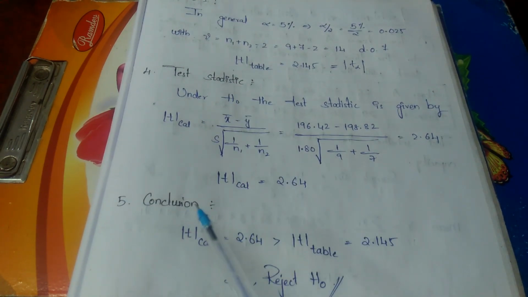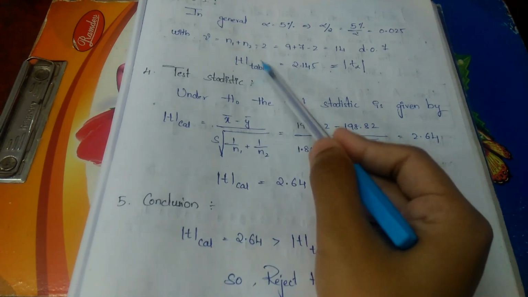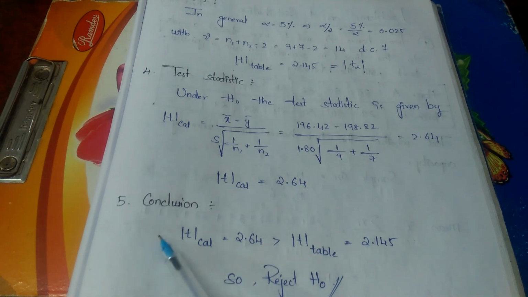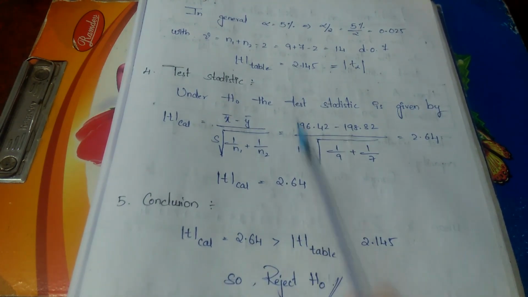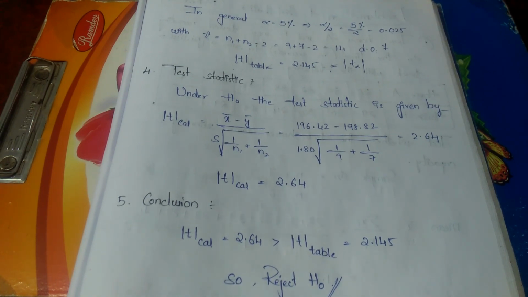Now finally we have the conclusion. In conclusion we will compare the calculated t value with the table t value. So the calculated t value is 2.64 and this value is greater than the table t value, that is 2.145. You can observe these values: 2.64 is greater than 2.14. It means the calculated t value is greater than the table t value. So if it is greater, then we will reject the H naught, nothing but we are rejecting the null hypothesis. So this is how we solve based on the given information in the problem.